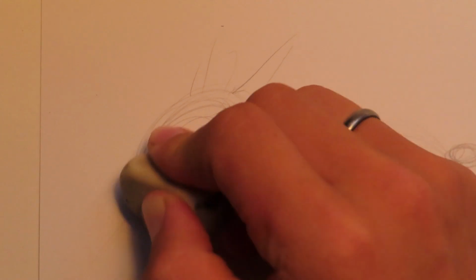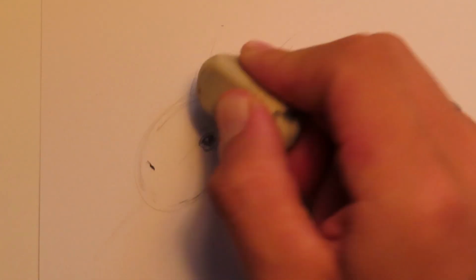So I'm just going to erase some of the lines that are getting in the way.